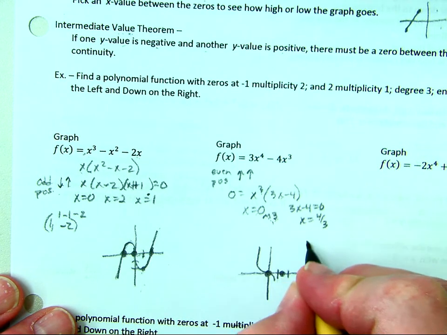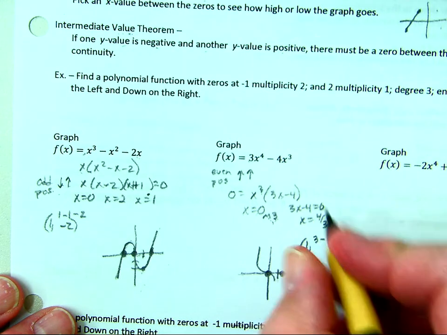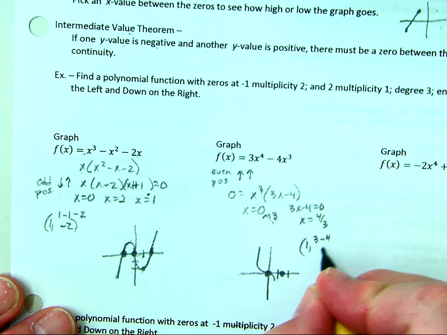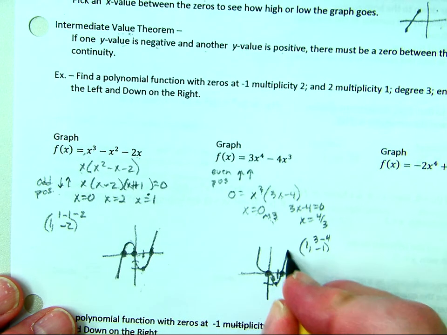If we plug 1 in there for x, I'll have 3 times 1 to the 4th is 3, minus 4 times 1 cubed is 4, is negative 1. So here at 1, we know it goes to negative 1. So it's going to come down here like this and then back up. And there's the graph.